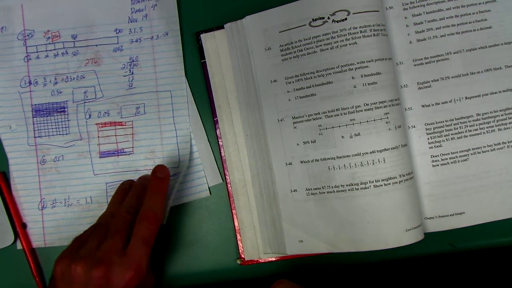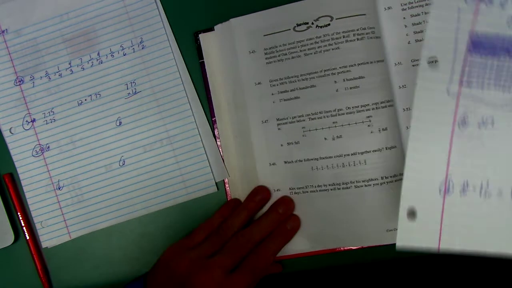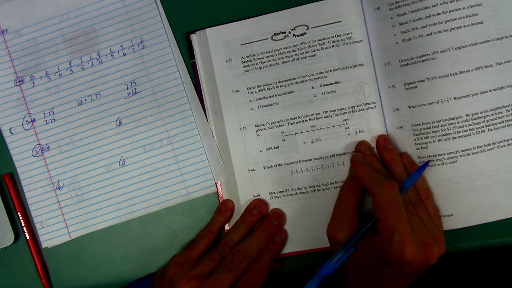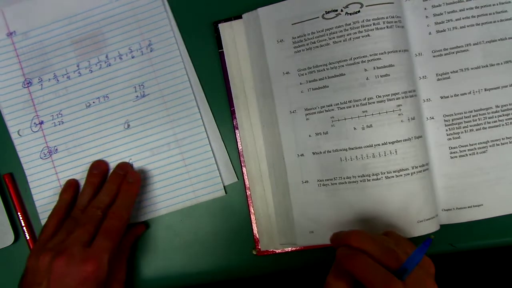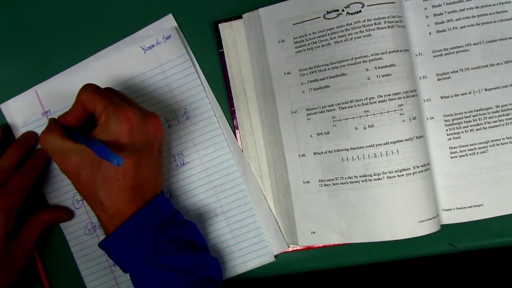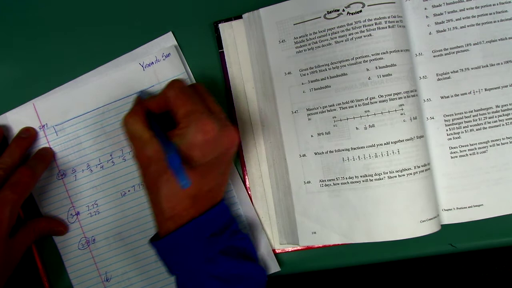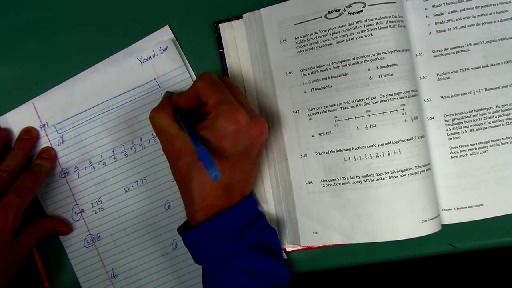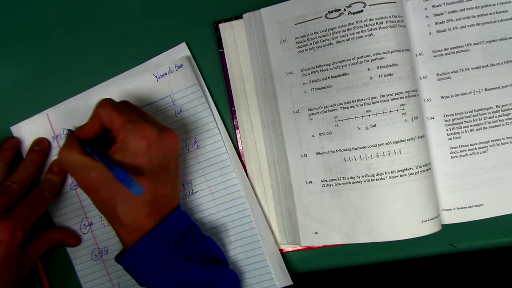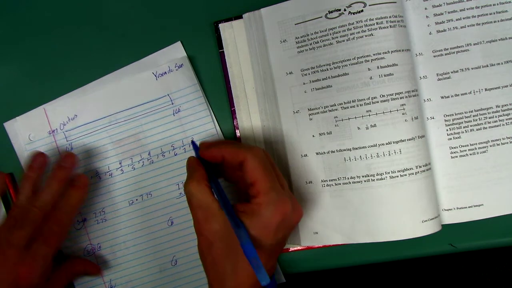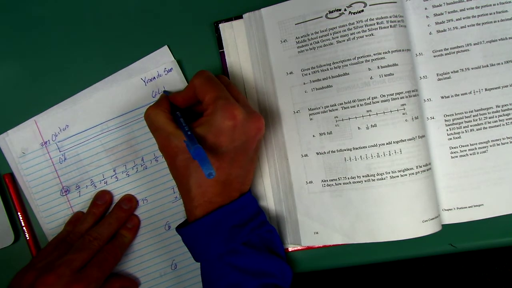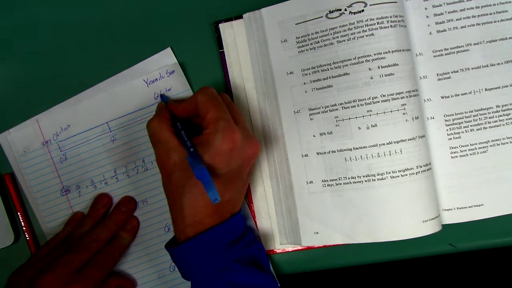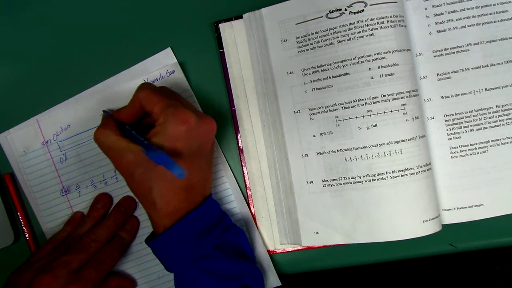All right, 347. This is the gas tank. We're talking about 60 liters. Okay, and we're trying to figure out how many liters 50% full is. So let's draw that picture real quick. So 0%, 100%, 0 liters. And what's a full tank? 60 liters. Okay, so half of that is 50%, which is half of 60, 30 liters.